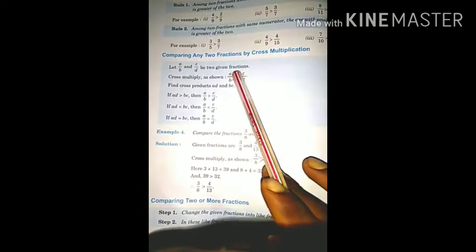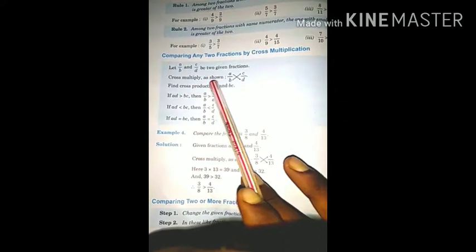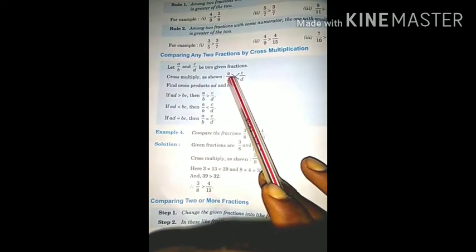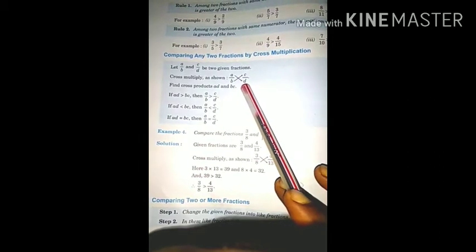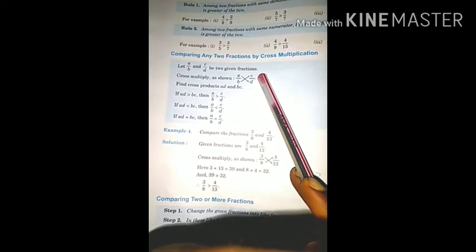Comparing any two fractions by cross multiplication. Let a by b and c by d be two given fractions. Cross multiply as shown: the numerator of the first fraction into the denominator of the second fraction, and the denominator of the first fraction into the numerator of the second fraction.